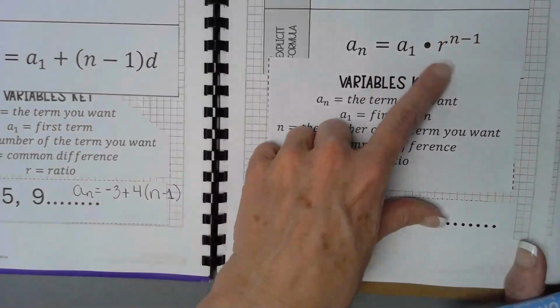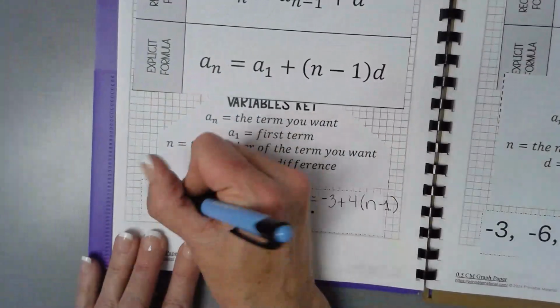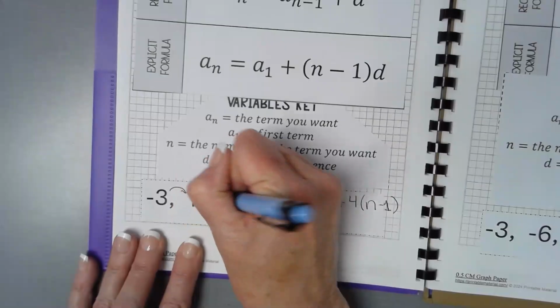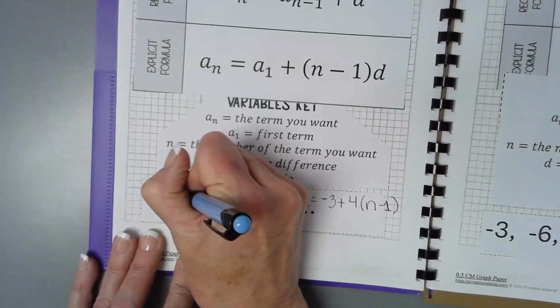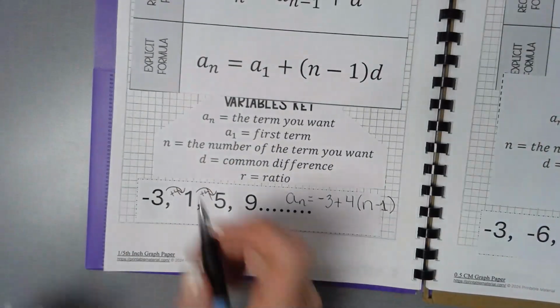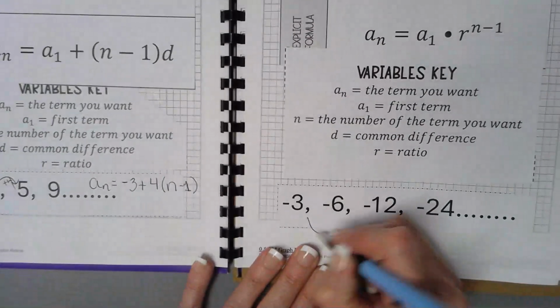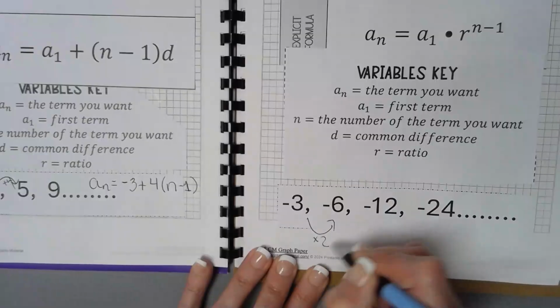Okay, for this one, notice your formula. What's a sub 1 stand for again? First term. Oh, and by the way, y'all might want to do your pattern here, just so you have it. You might want to write plus 4. Okay, and here y'all told me the pattern was multiplying by 2.